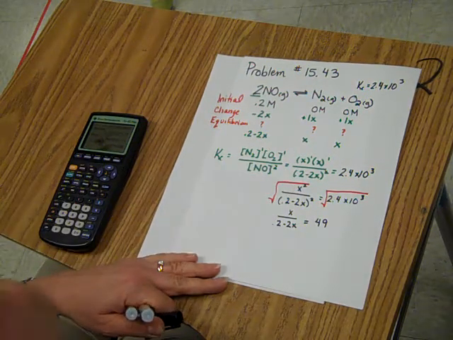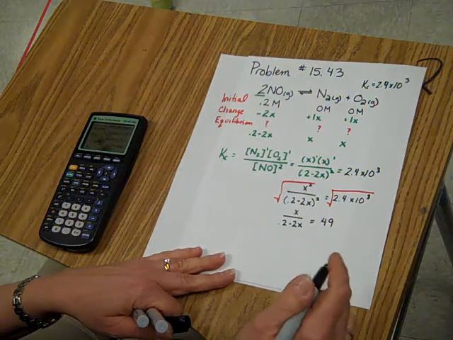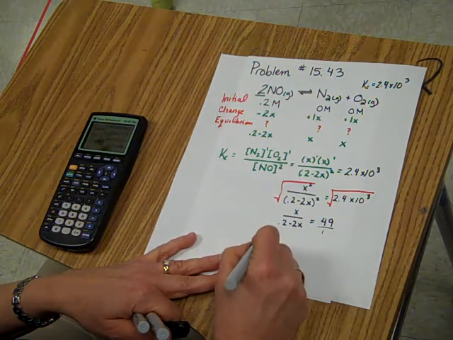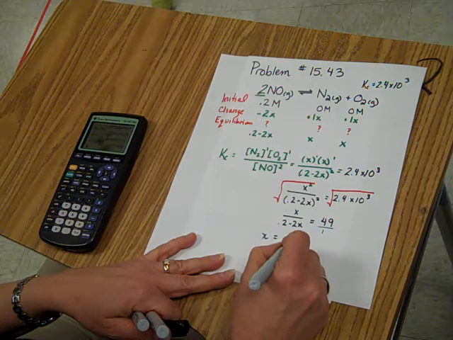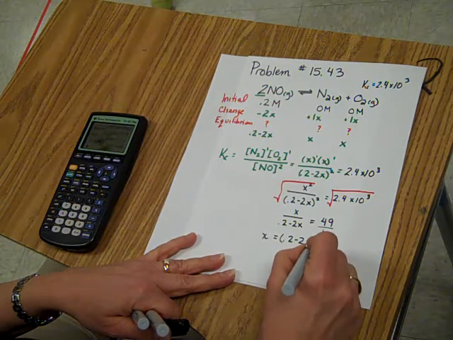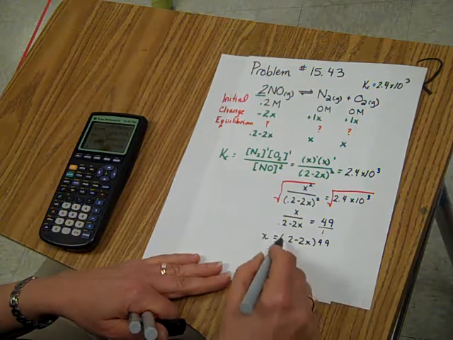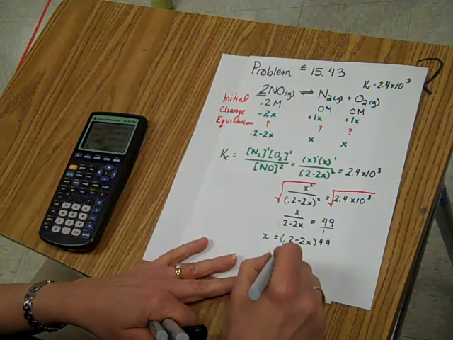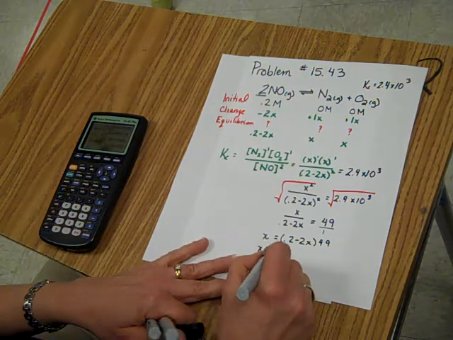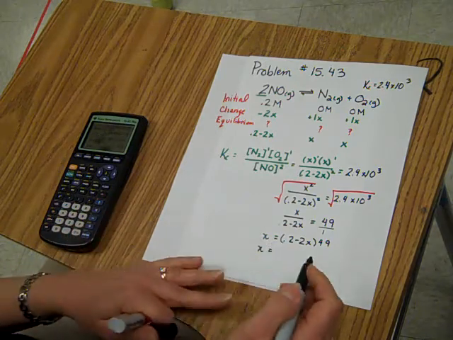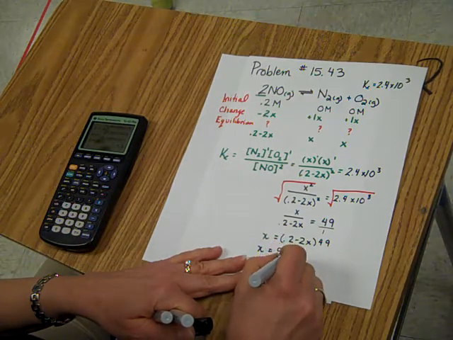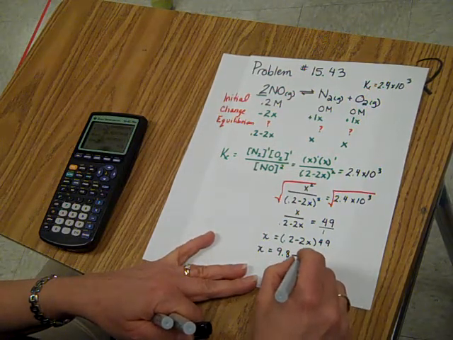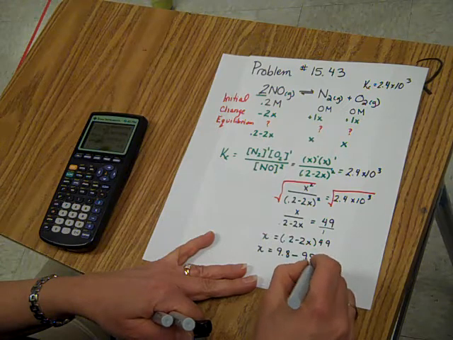Now it's a little bit simpler to find our x. You guys love cross multiplication, so x is going to equal 0.2 minus 2x times 49. Now we're going to distribute through. Our 49 times 0.2 is simply going to be 9.8, minus 49 times 2x, which would be 98x.